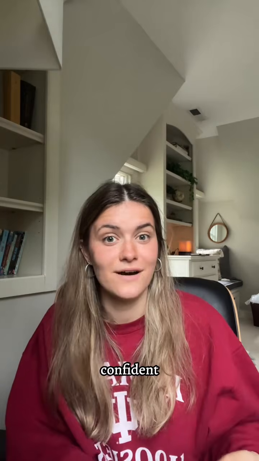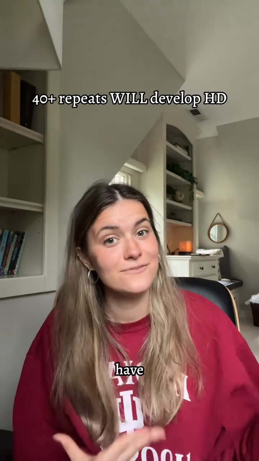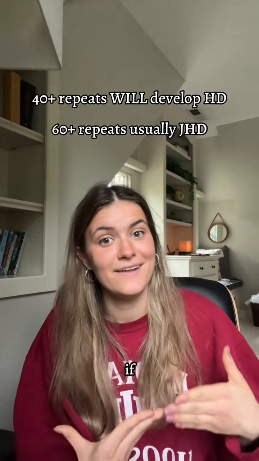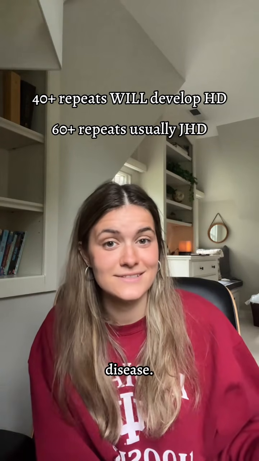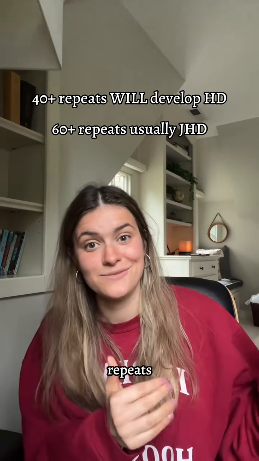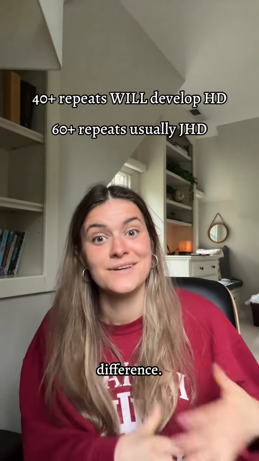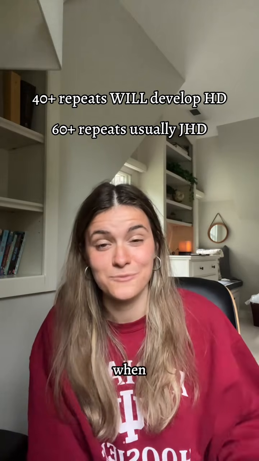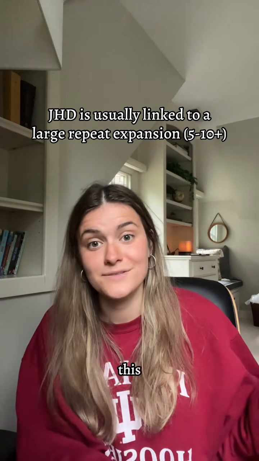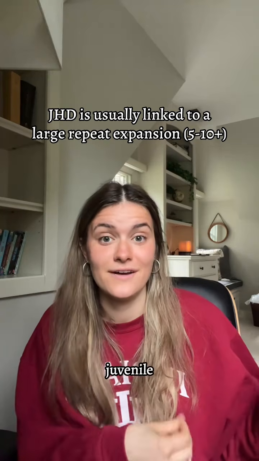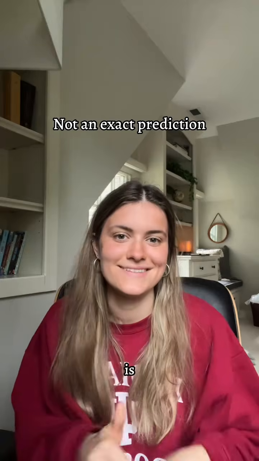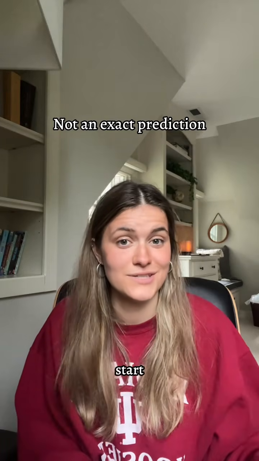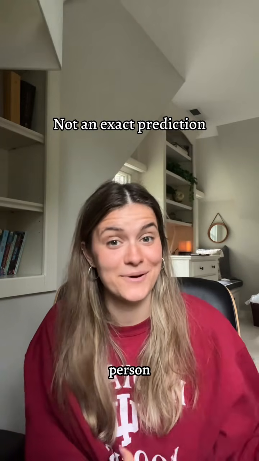For them to be really confident that you're going to start showing symptoms at some point in your lifetime, you have to have 40 or more repeats. And then if you have 60 or more repeats, that's usually what they define as juvenile Huntington's disease. And so 40 to 60 repeats is not that big of a difference, but again, it plays a big impact in when symptoms start. And so for this reason, more often than not, juvenile Huntington's disease comes from a father and not a mother. And this is not an exact prediction of when you'll start showing symptoms. It varies a lot person to person.